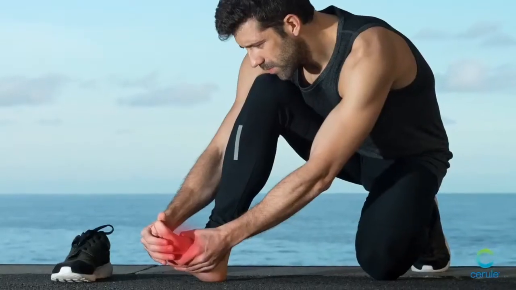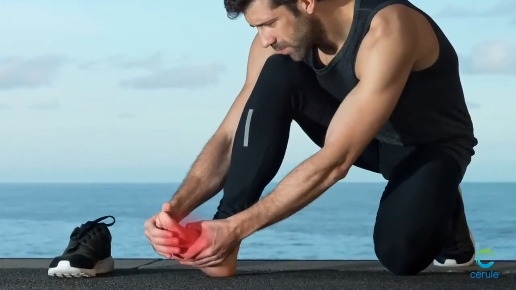Cyactiv is a simple yet very powerful product. To understand what Cyactiv does in the body, we need to understand the process of inflammation. Inflammation was meant in the body to be a very, very localized phenomenon.